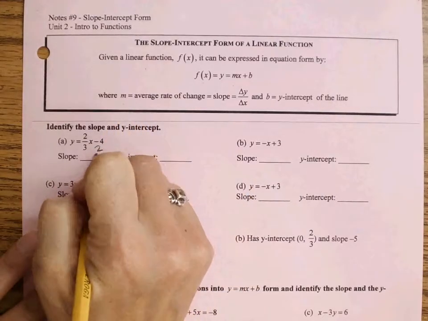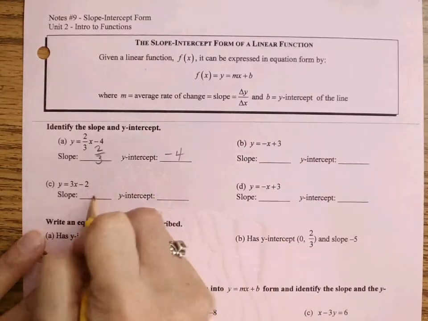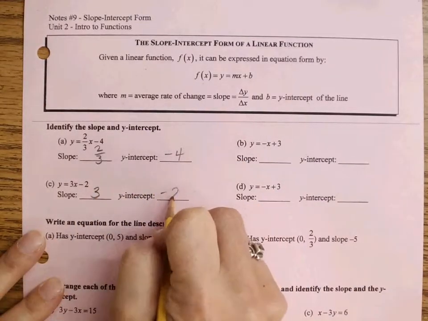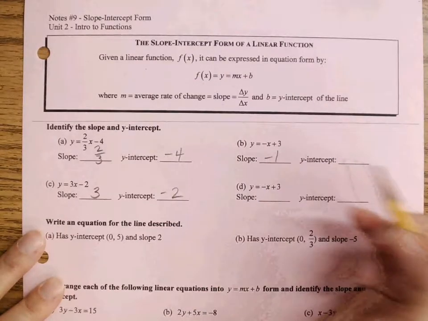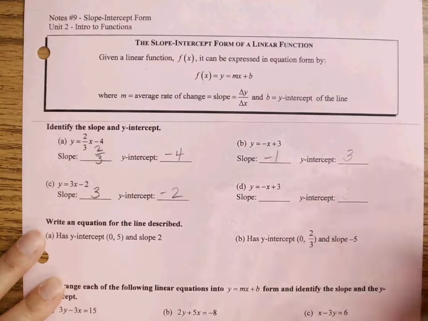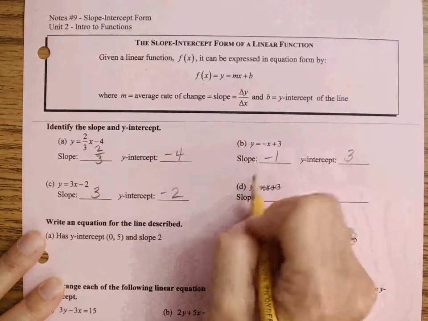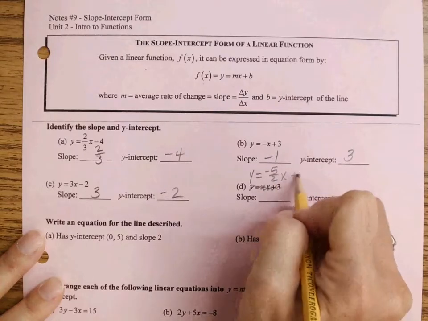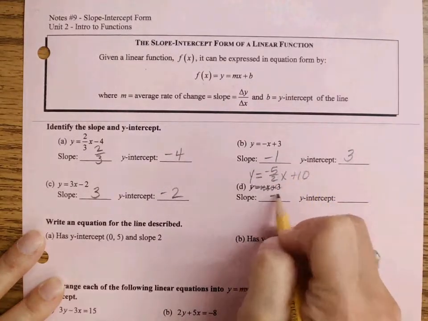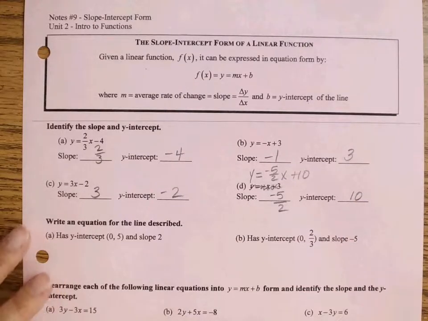Slope is 2/3. My y-intercept is -4. For part C, slope is 3. My y-intercept is -2. For part B, my slope is -1. My y-intercept is 3. D happens to be a repeat, so we're going to cross this one out, and we'll go ahead and write above it, y equals -5/2 x plus 10. So the slope for this one is -5/2, and my y-intercept is 10. I just want to make sure that you're comfortable with identifying this.